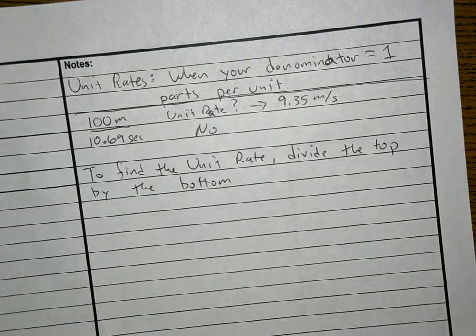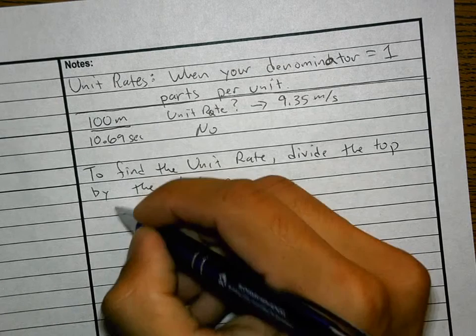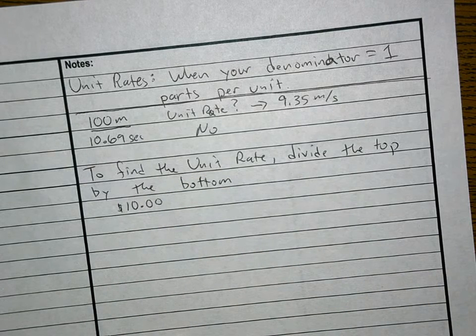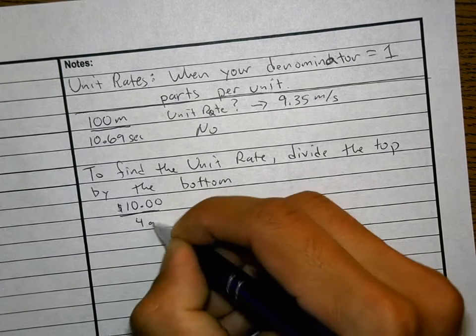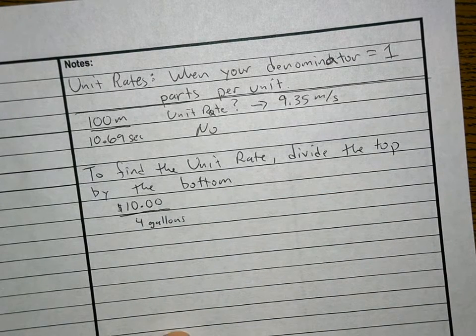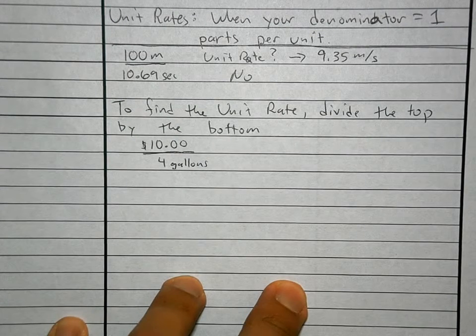But if he puts $10 in, let me write that down, $10, and he got 4 gallons of gas. It wouldn't actually be 4 gallons. It'd probably be like 4.657. They have some weird numbers when you're doing stuff like that. Is that the unit rate? No. If I asked you to find the unit rate, let's find it.